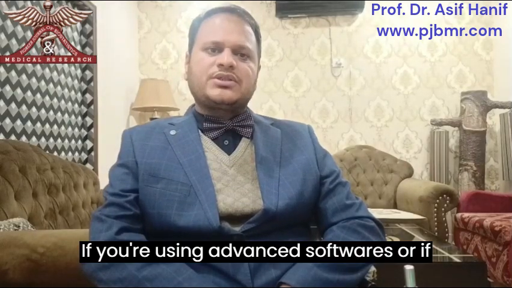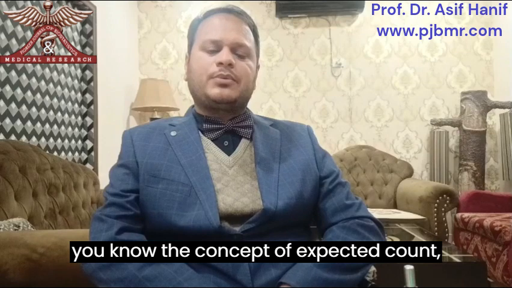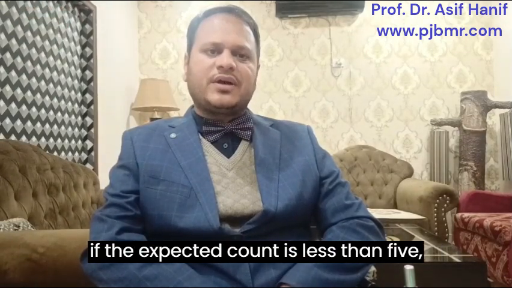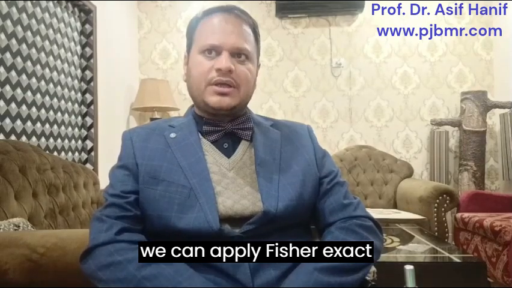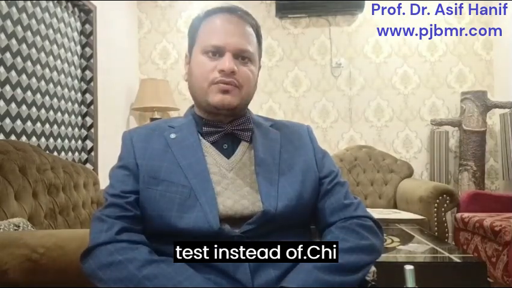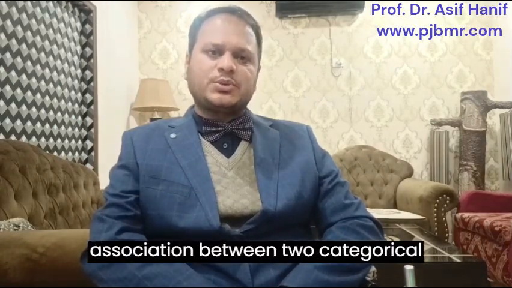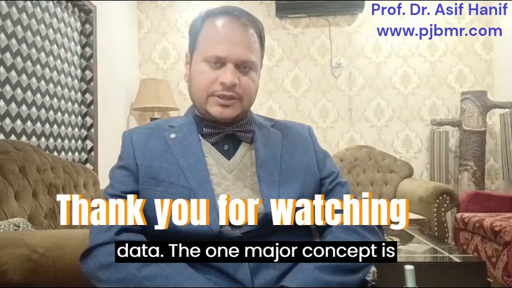If you're using advanced software, or if you know the concept of expected count, if the expected count is less than 5, we can apply Fisher exact test instead of Chi-square test. Fisher exact test and Chi-square test are applied to see the association between two categorical data.